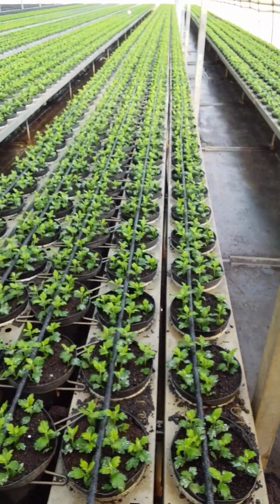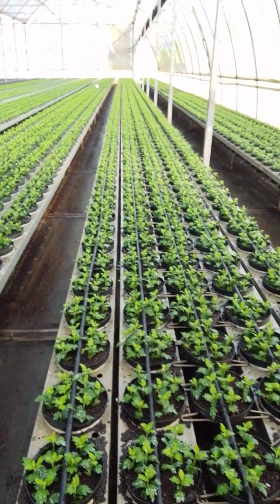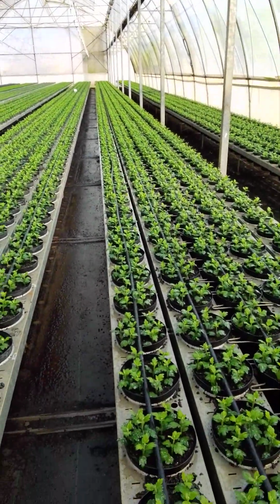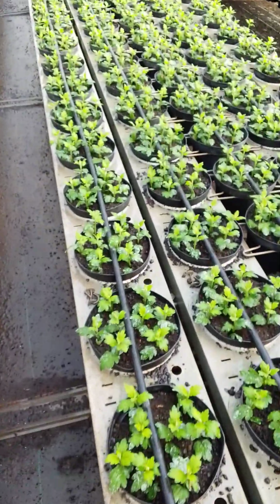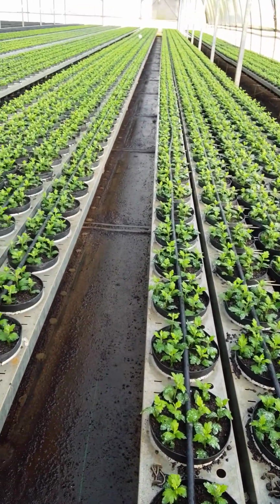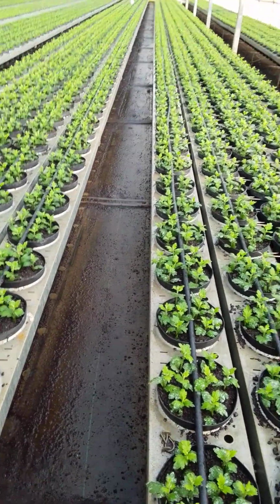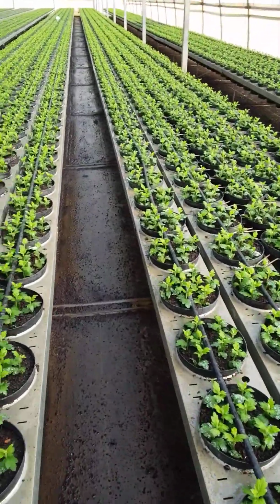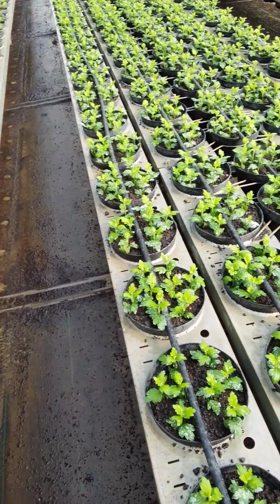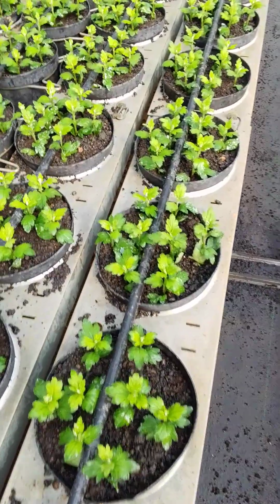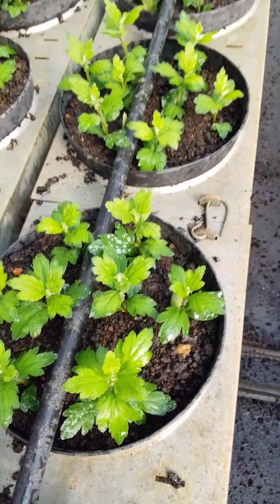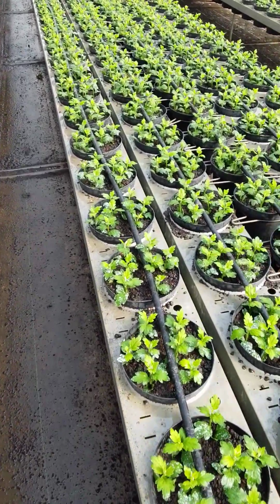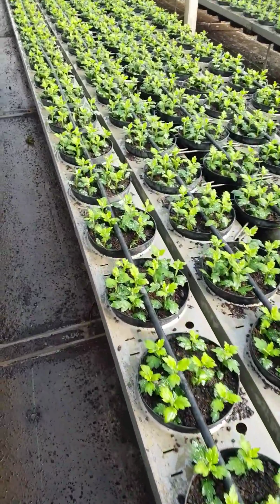Hello viewers, this is what we call overhead or misting irrigation. Misting irrigation is made automatically from computers and network. This process is done after planting crops like this one: mist, then cover with the plastic. We just mist until the crop is rooted.